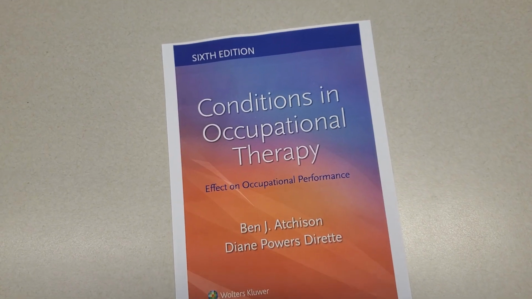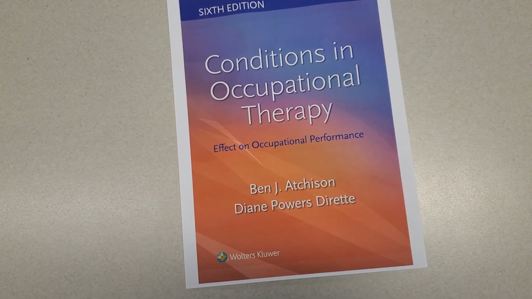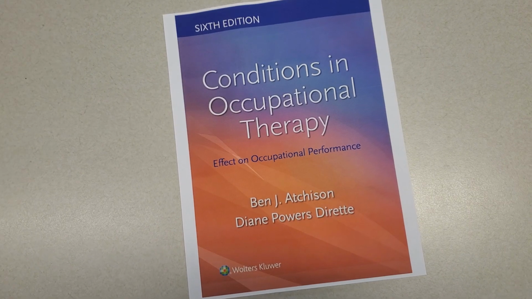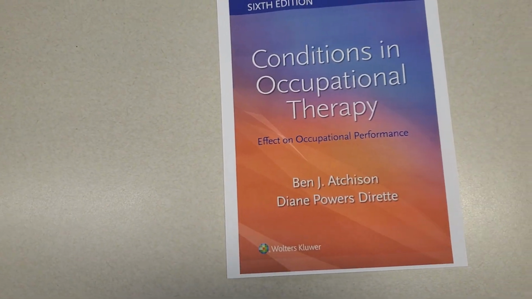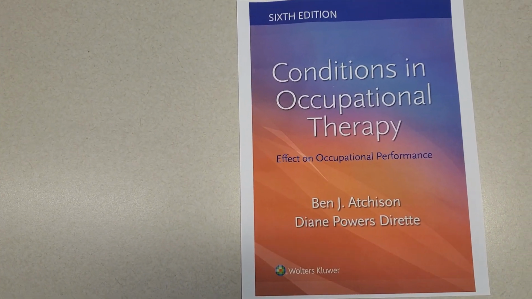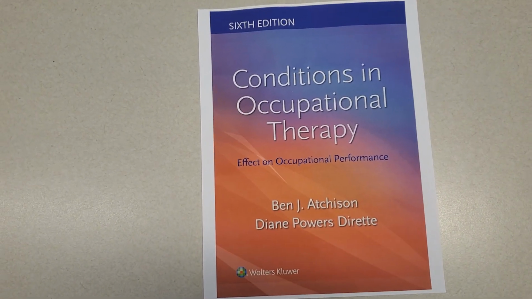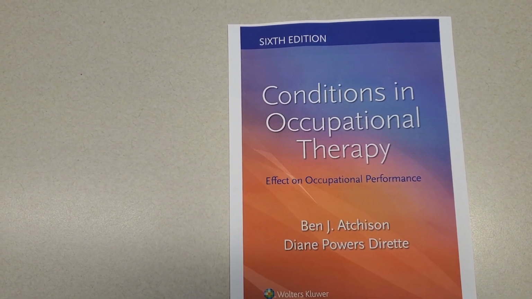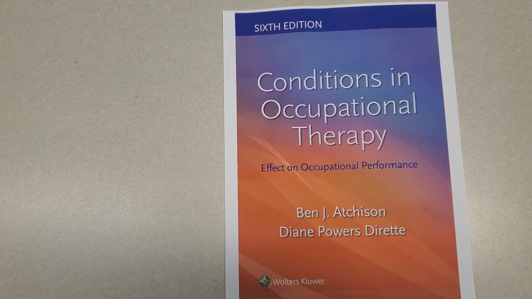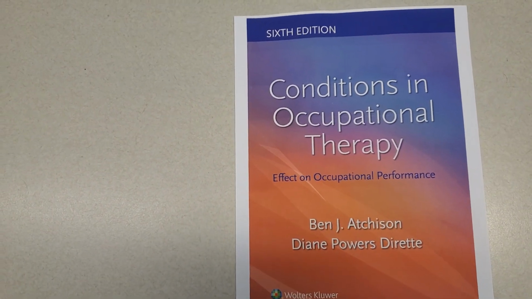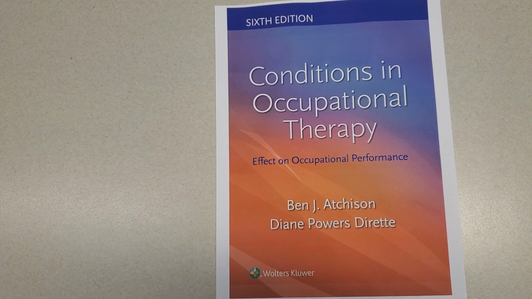Just a quick review of the book Conditions in Occupational Therapy, Effect on Occupational Performance. Basically, the book's divided up into 4 units. I'll go over each briefly just to give you an idea what's in the book. Unit 1 is the pediatric conditions. Here they talk about things like cerebral palsy, muscular dystrophy, sickle cell.